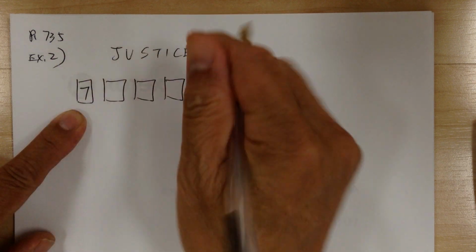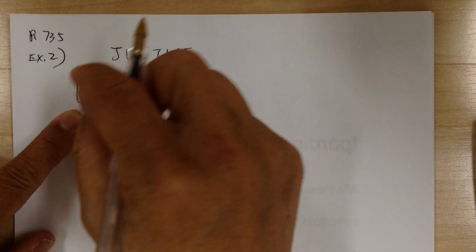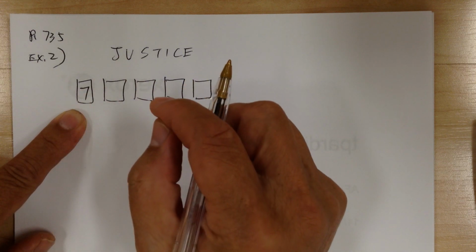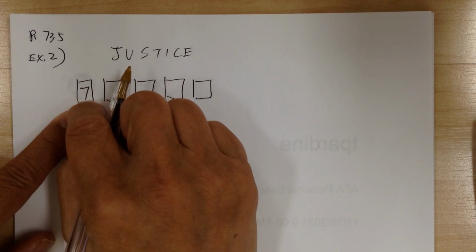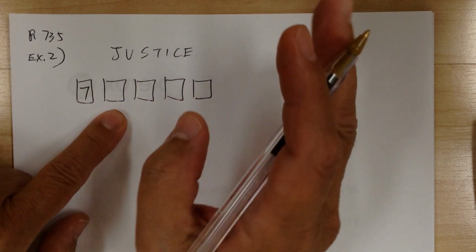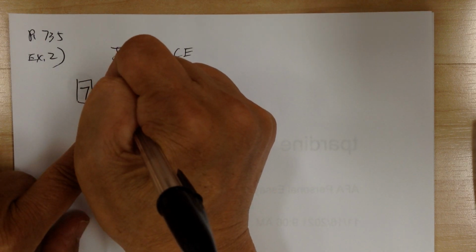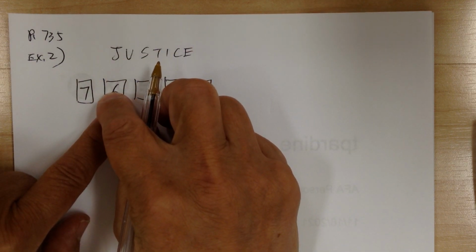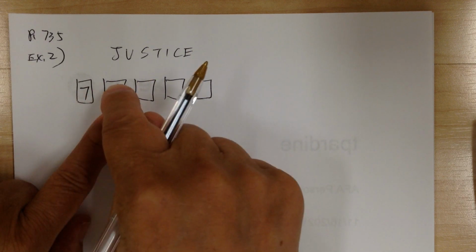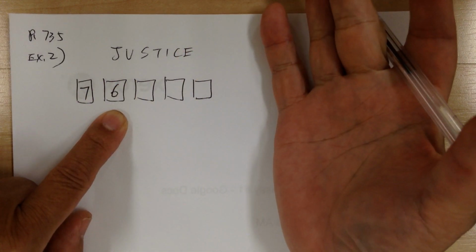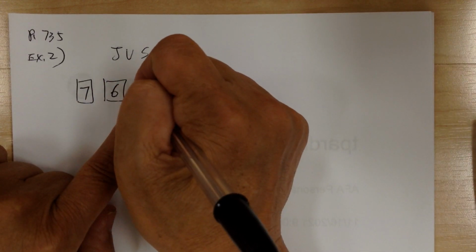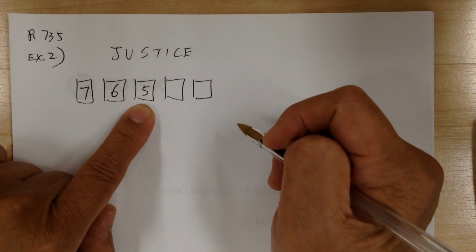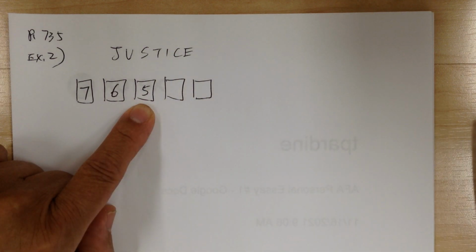There are 7 choices to pick from, so you can put 1 in here. After 1 letter is put in this box, you have 6 choices left, so you have 6 choices for the second position. After you put 1 letter here, 1 letter here, you have 5 letters left. So you only have 5 choices for the next position, the next box.